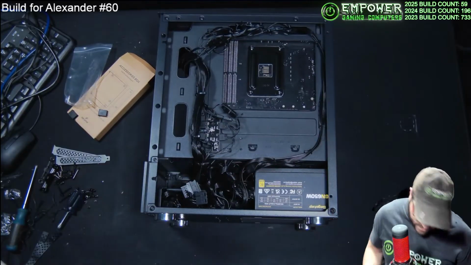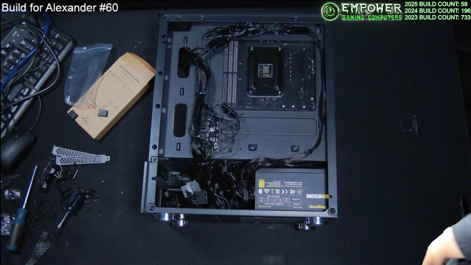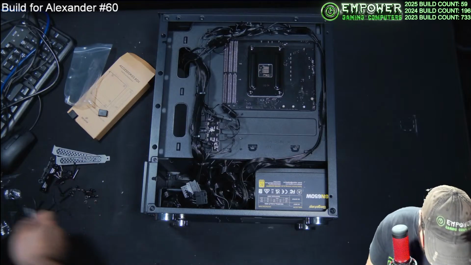There we go. It's about as clean as it's going to get. About as far as I'm going to go.